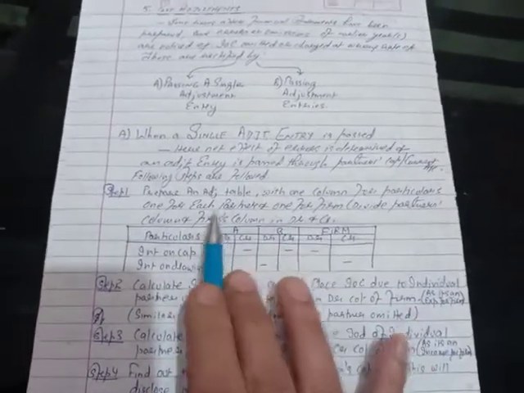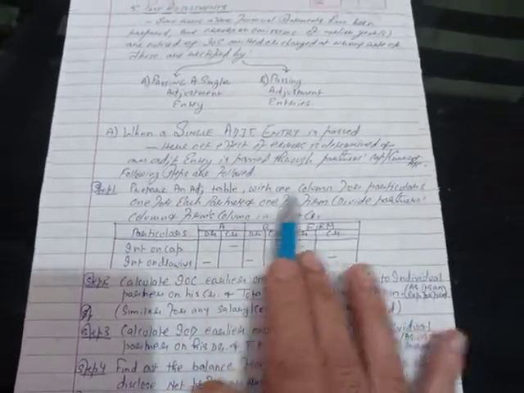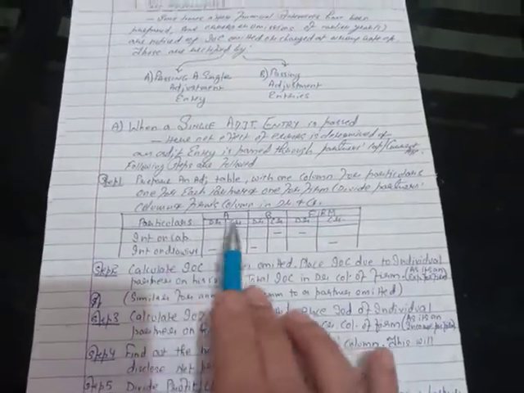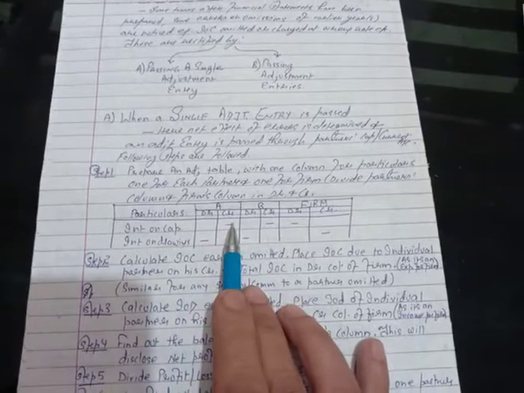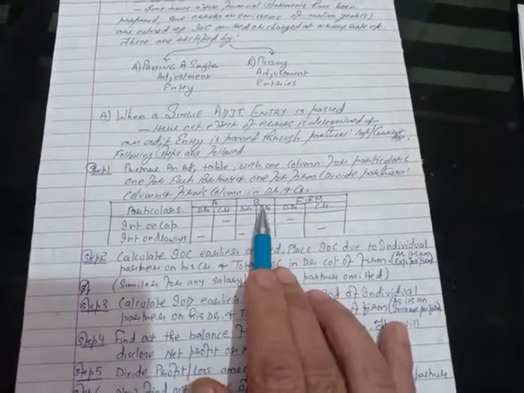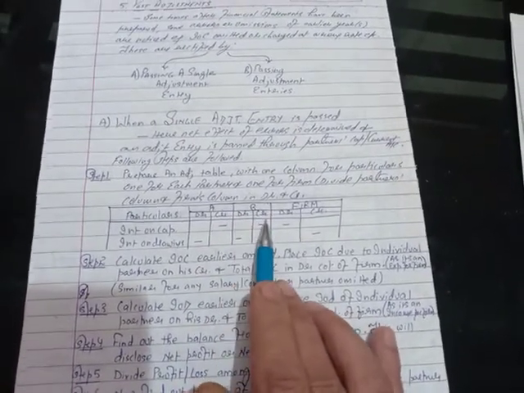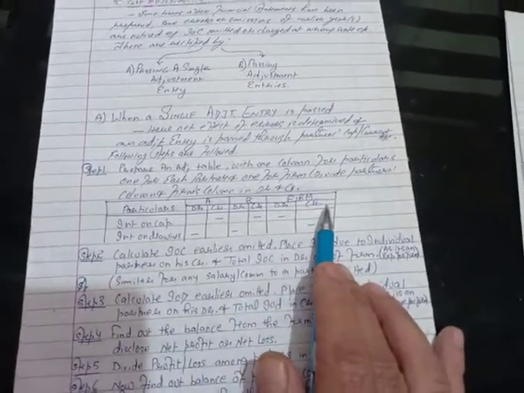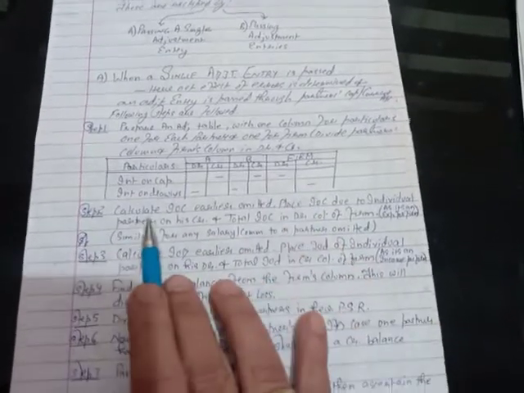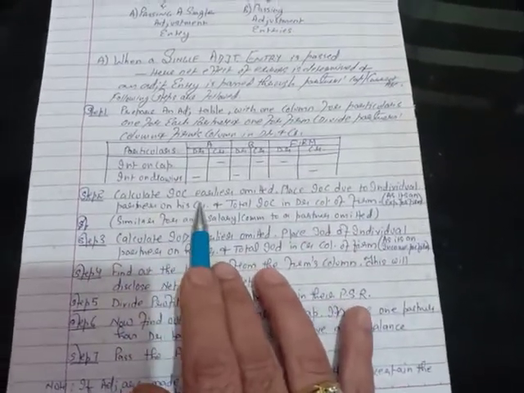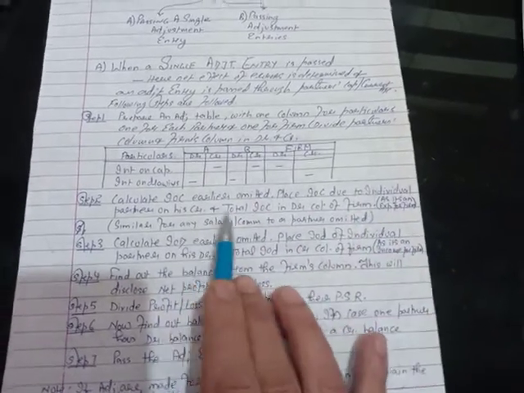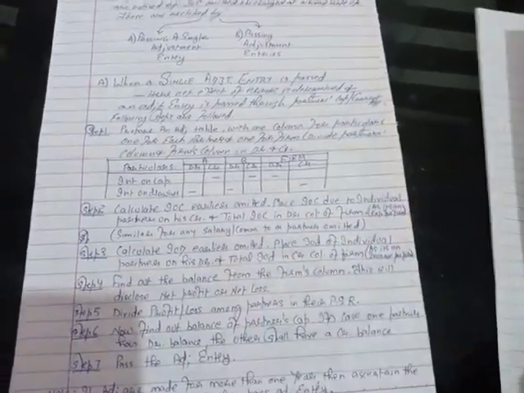First of all, prepare an adjustment table with one column for particulars. Then the partners' debit and credit, if A and B are partners, and then debit and credit for the second partner, and then for the firm. Is it clear? This is how an adjustment table is made. Step 2: calculate IOC earlier omitted. Place IOC due to each individual partner in his credit. Let's take an example for doing this.